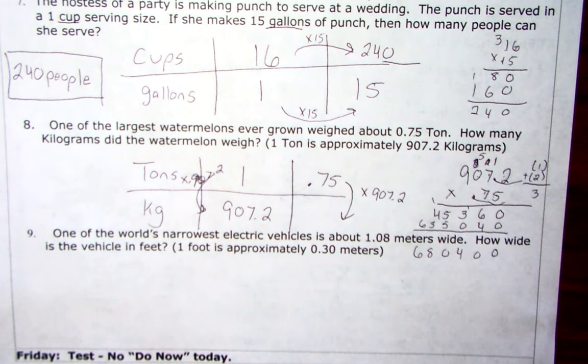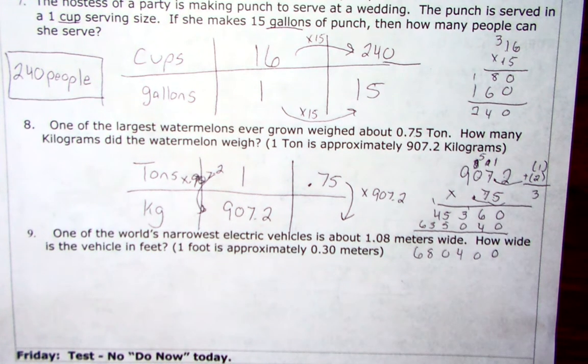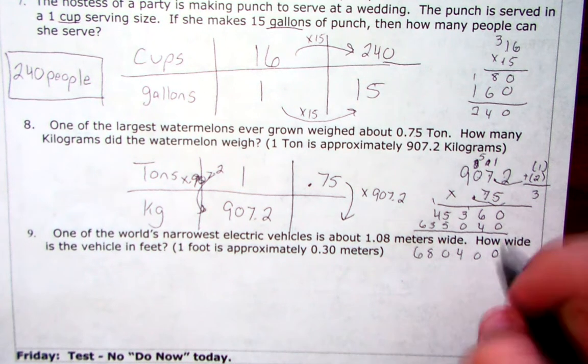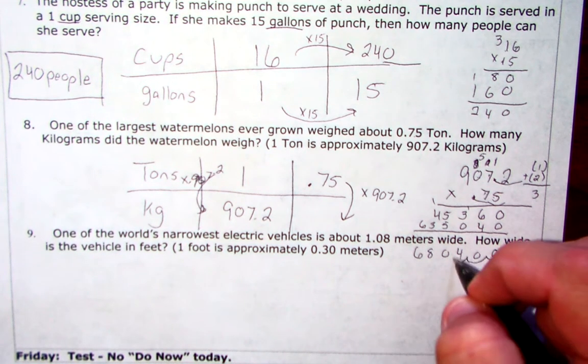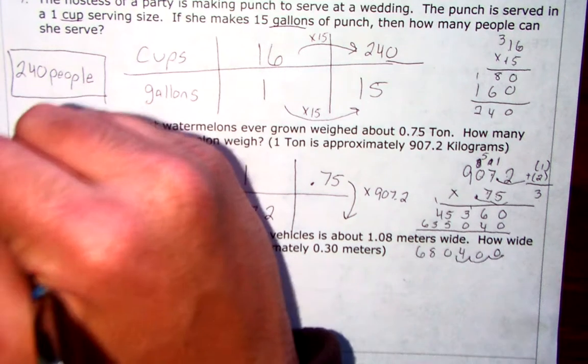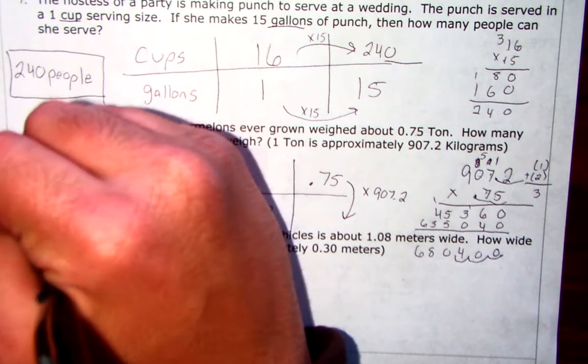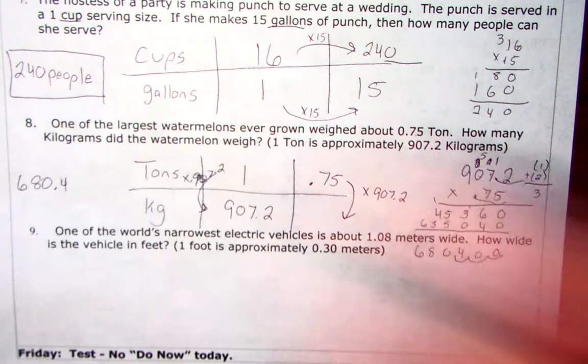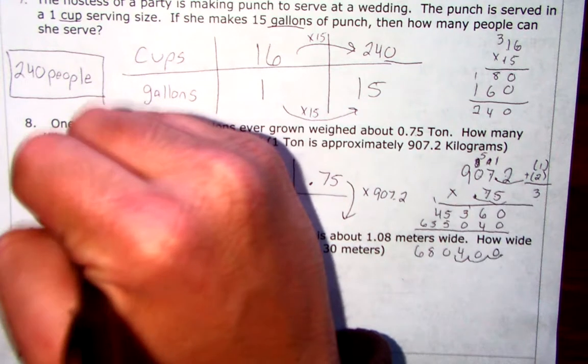You should get 680400, but I have to move my decimal back 3 places. 1, 2, 3. So your final answer should be 680.4 kilograms.